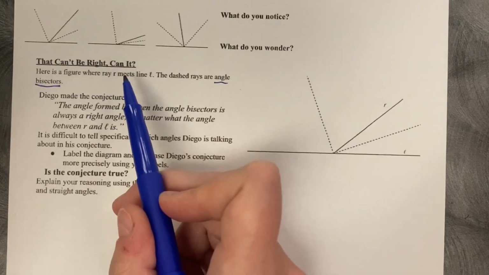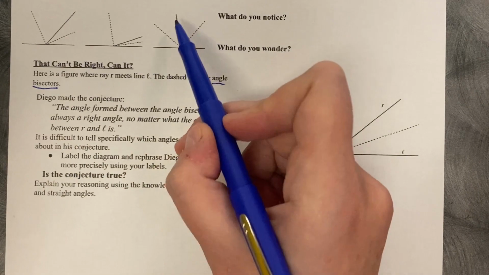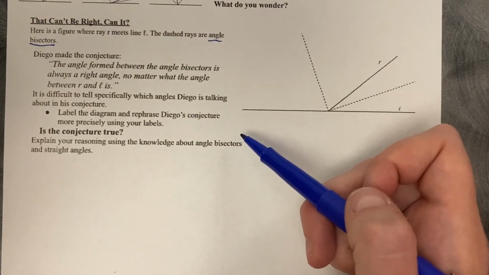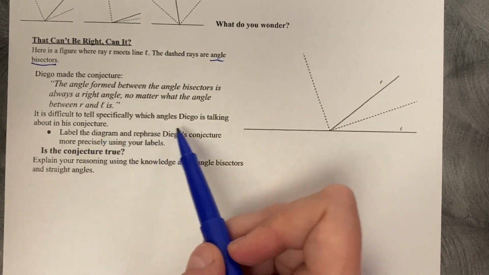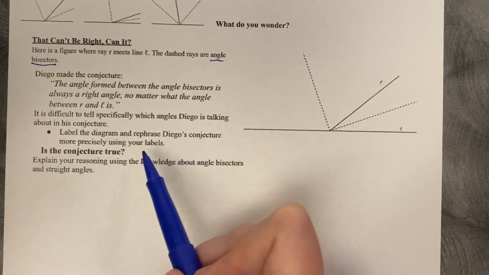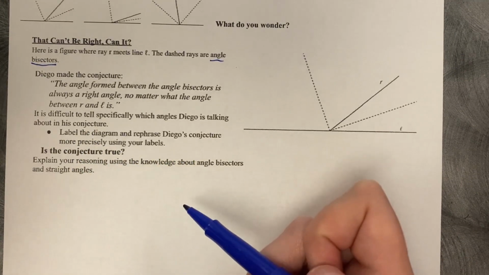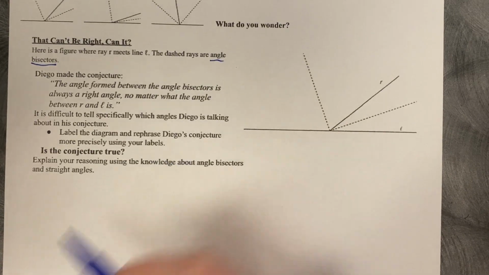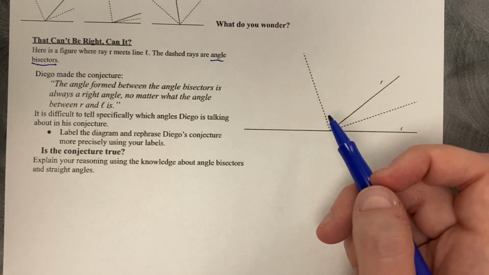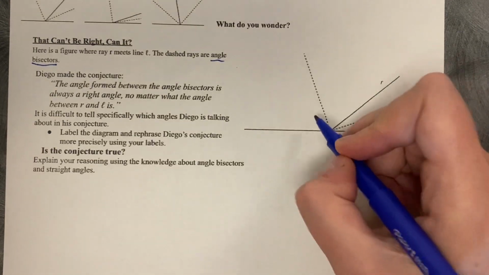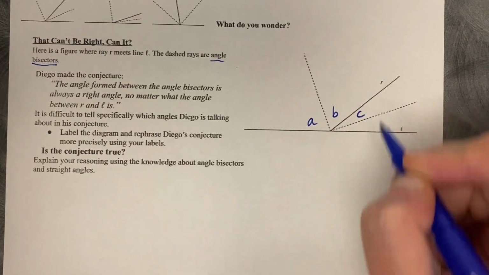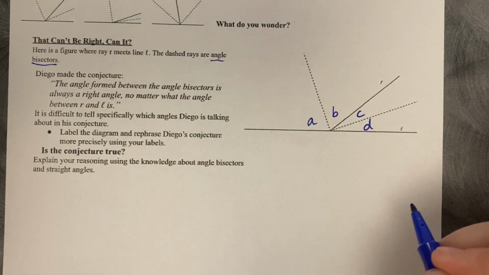Thinking back to the what do you notice and what do you wonder, it's a very similar diagram. The angles change each time on the linear pairs. It says it's difficult to tell specifically which angles Diego is talking about in his conjecture. Label the diagram and rephrase Diego's conjecture more precisely using your labels. I recommend that you use letters instead of the numbers, because we're going to be starting to talk about angle size. So I'm going to call this angle A. I'm going to call this angle B. This one angle C, and this one angle D.